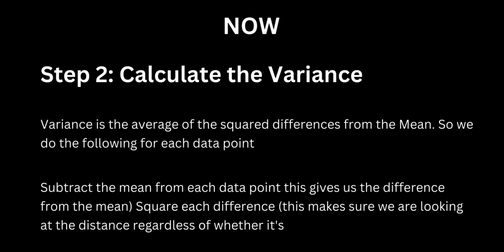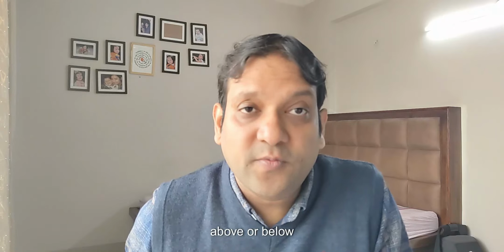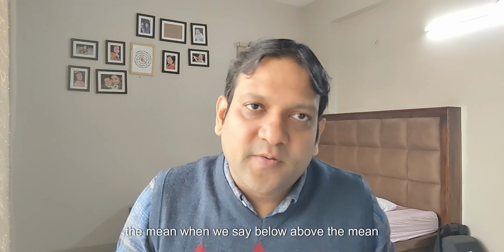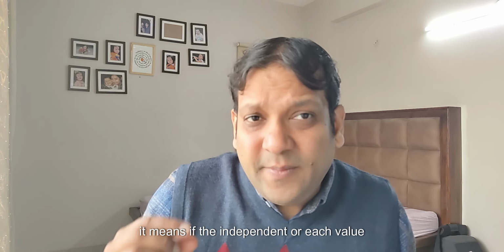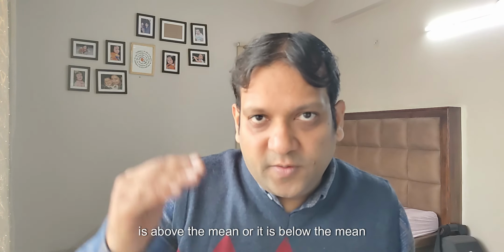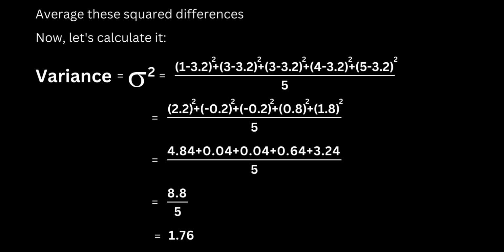Subtract the mean from each data point. This gives us the difference from the mean. Square each difference. This makes sure we are looking at distance regardless of whether it is above or below the mean. When we say below or above the mean, it means each value is either above the mean or below the mean, right? And average these squared differences.